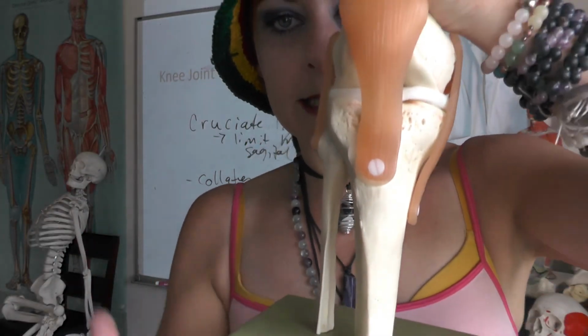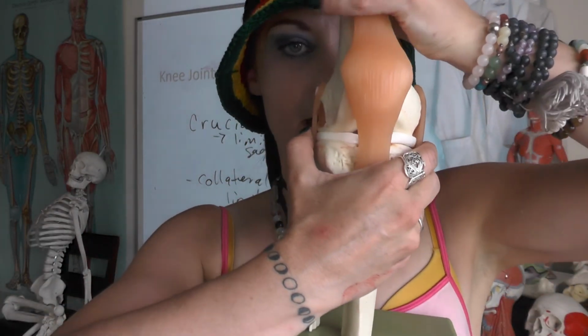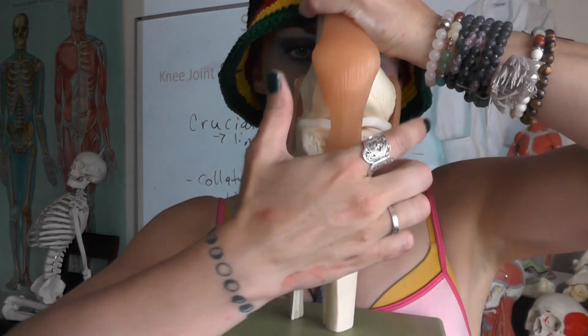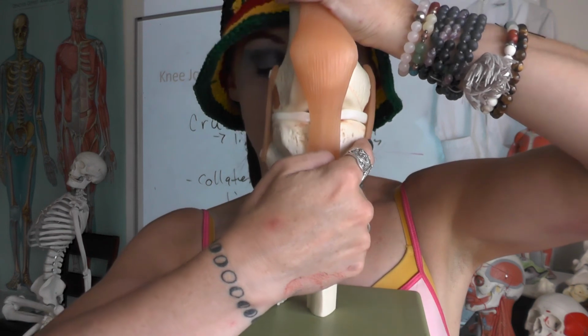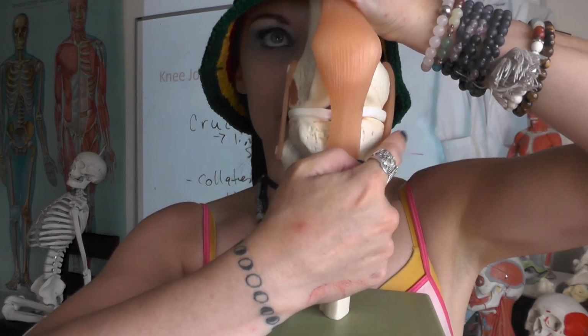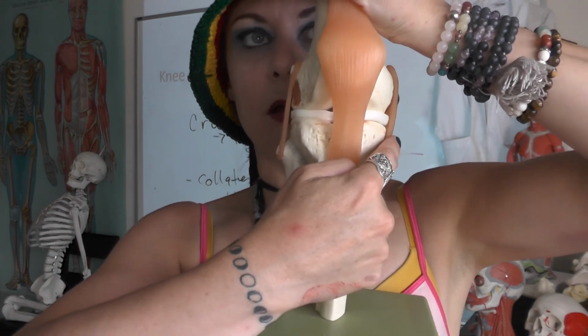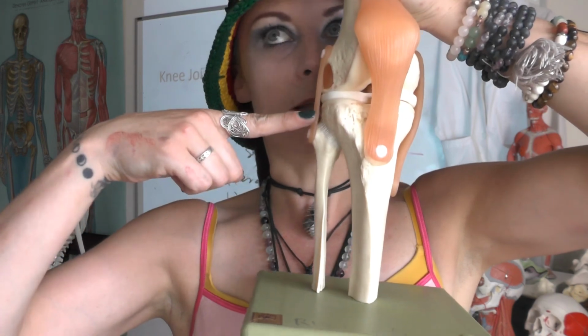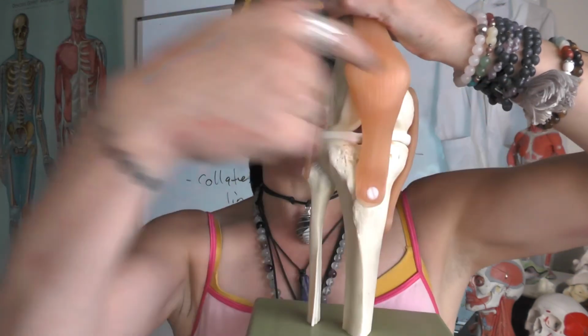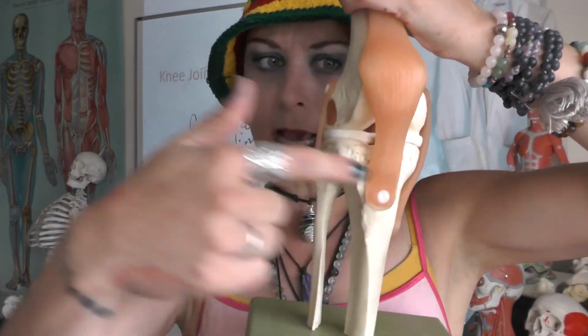Here, these collateral ligaments have two names. Our tibial collateral ligament, or TCL, which is also the MCL, the medial collateral ligament. And then we've got the fibular collateral ligament, which is also the lateral collateral ligament, the LCL or the FCL, okay? ACL, PCL, MCL, LCL, TCL, FCL, what the L? That was pretty good.